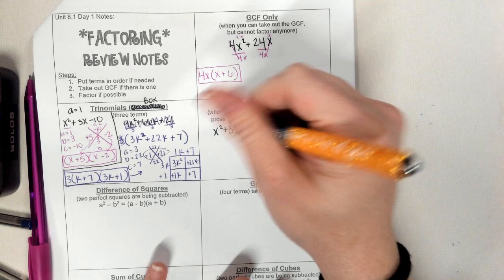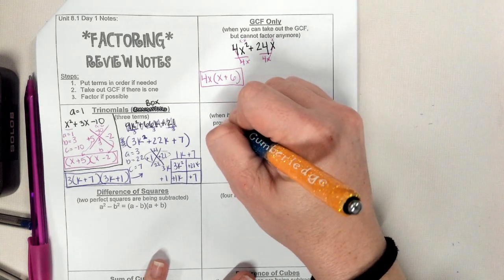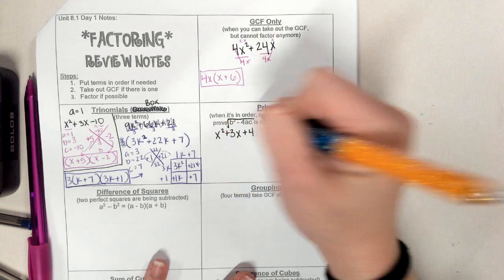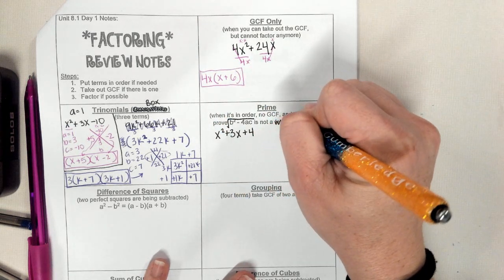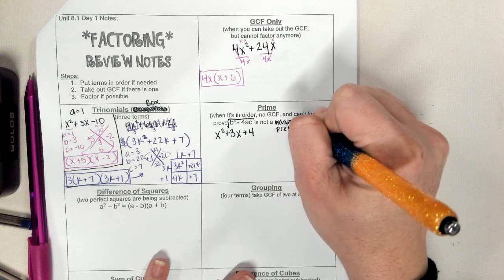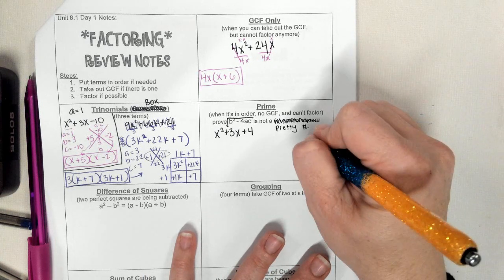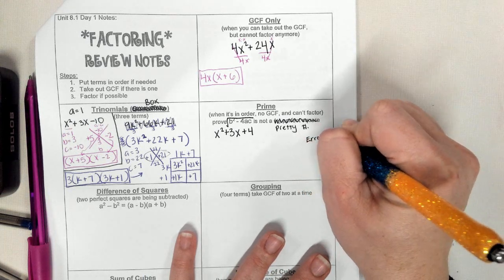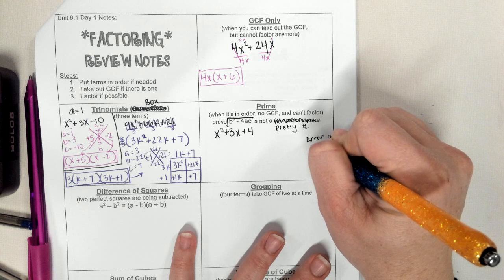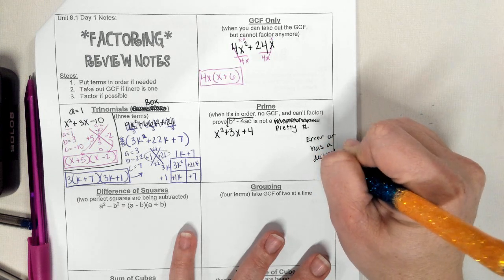So when it's in order, no GCF, and can't factor, prove the square root of b squared minus 4 times a times c is not a pretty number because we added the square root to it. So if it says error or has a decimal, it is prime.